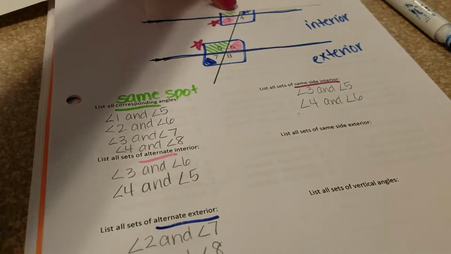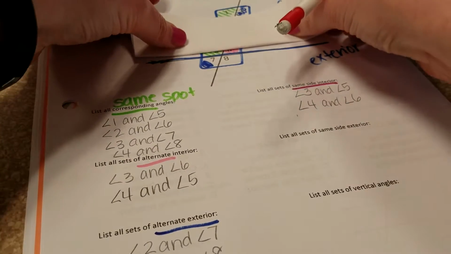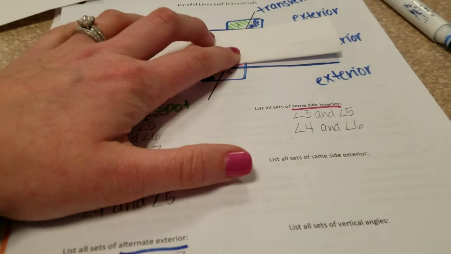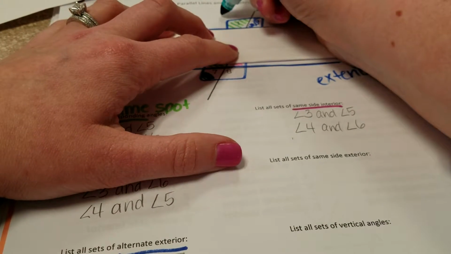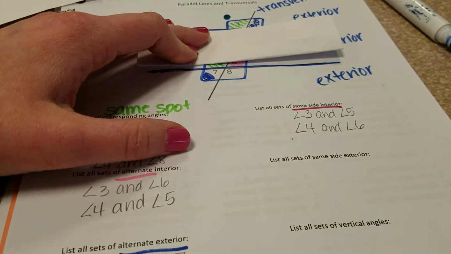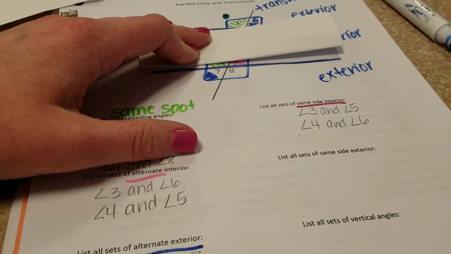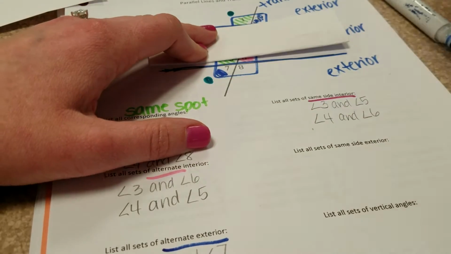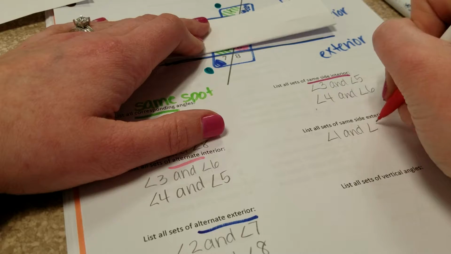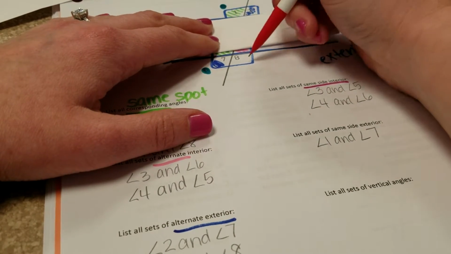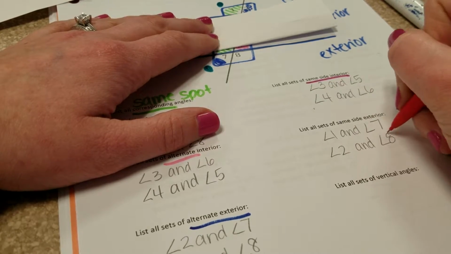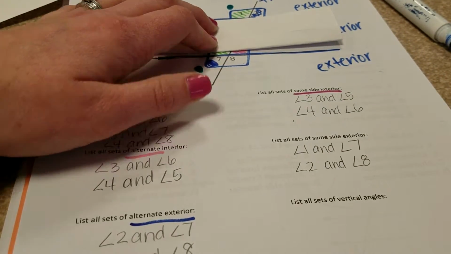The next one asks us for same side exteriors. So again, let's just look at the exterior pictures here. If I'm looking for same side exteriors, 1 right here is on the exterior, and we need to stay on the same side, just in the other clump. So we're just going to come down here, so angles 1 and 7. The other set would be angle 2 and angle 8 because they are on the same side of the transversal and they're on the exteriors.